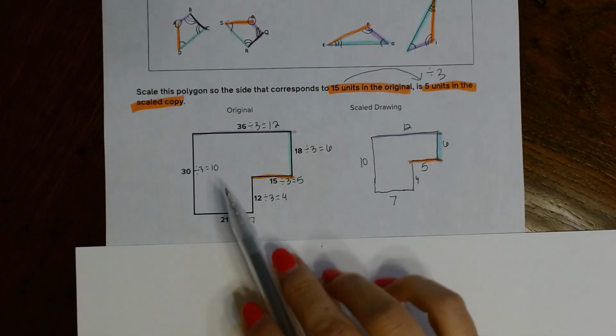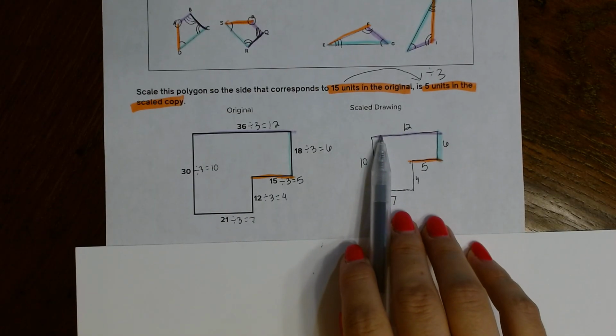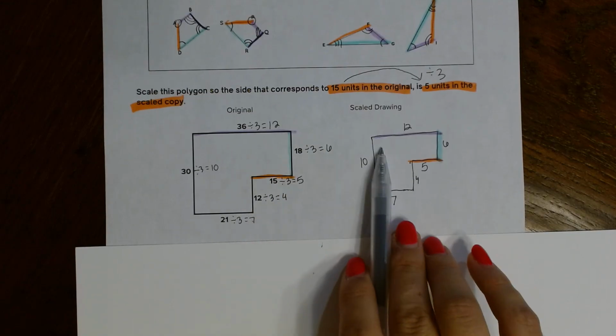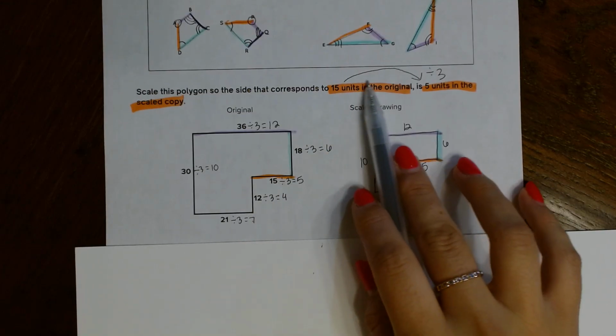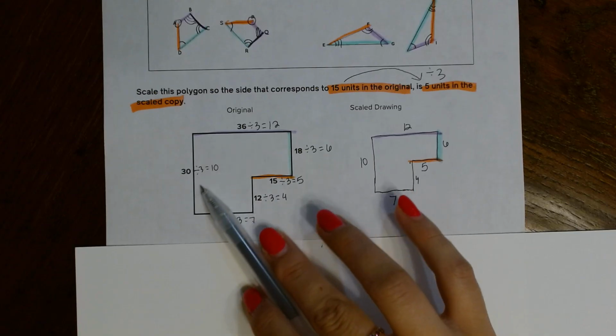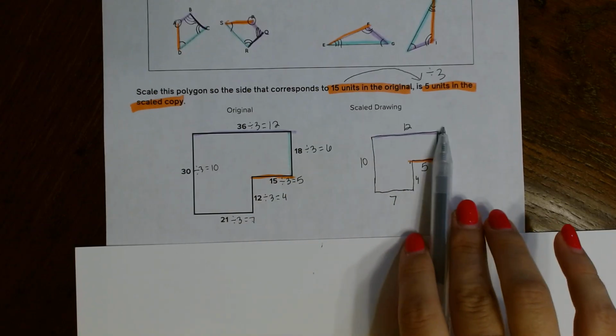Okay, so going from my original to my scaled drawing, it got smaller. And that makes sense because I'm dividing by 3. So it should look exactly like this, but smaller.